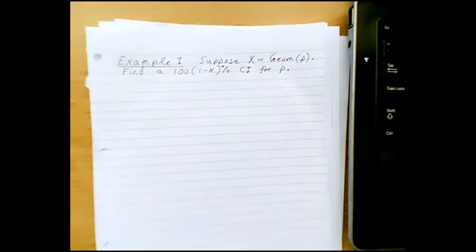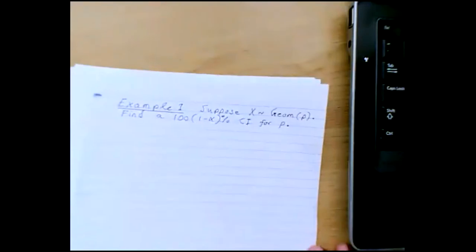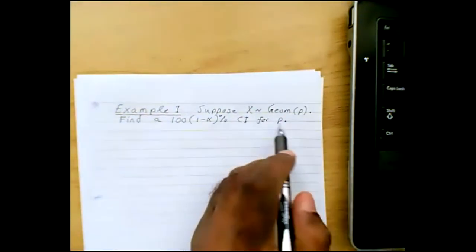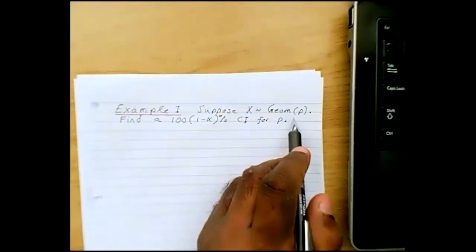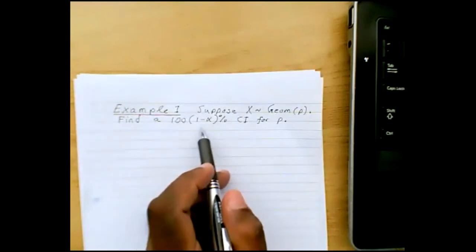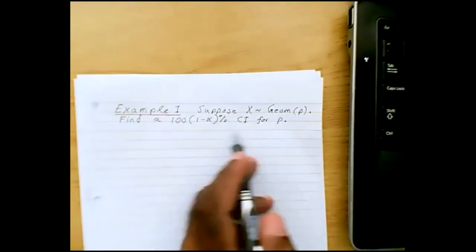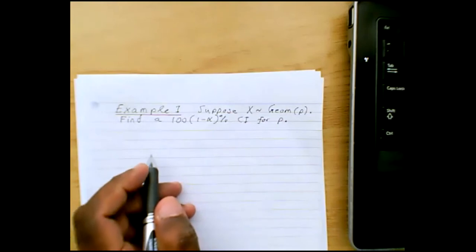I hope you can read this. If you can't read it, let me know. Example 1 is this. You have a variable x that is geometrically distributed with parameter p. We want to find a confidence interval for p.